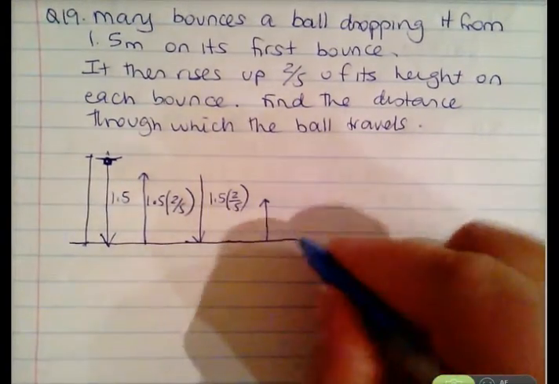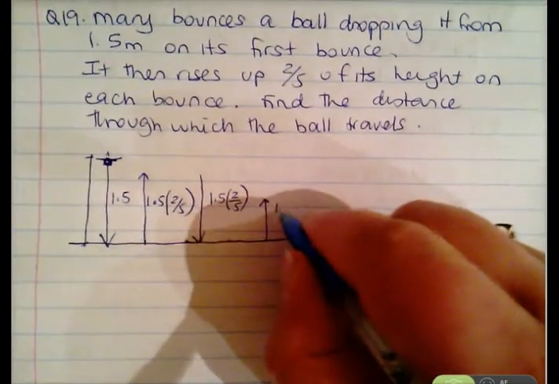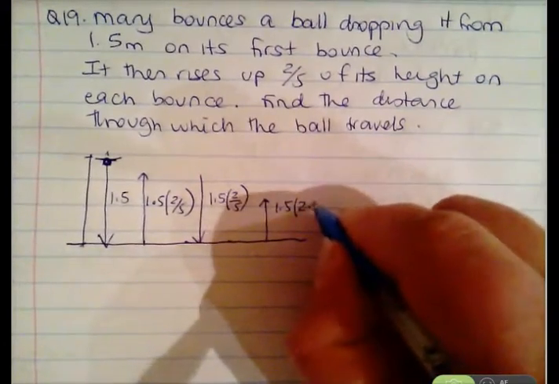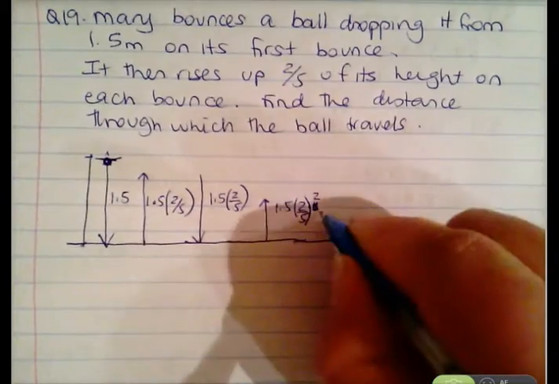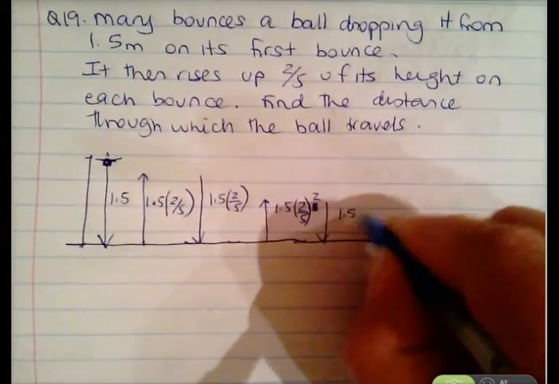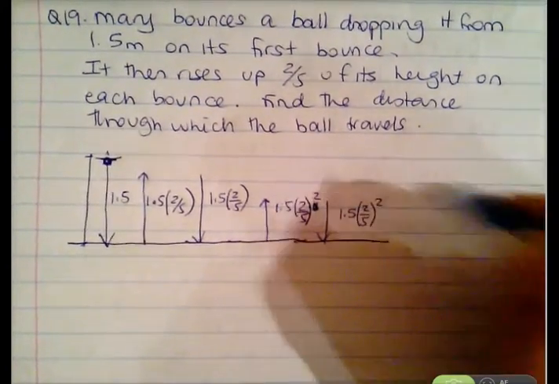But it comes back up 2/5 of that, which is 1.5 times 2/5 squared, and then back down that same amount, 1.5 times 2/5 squared.